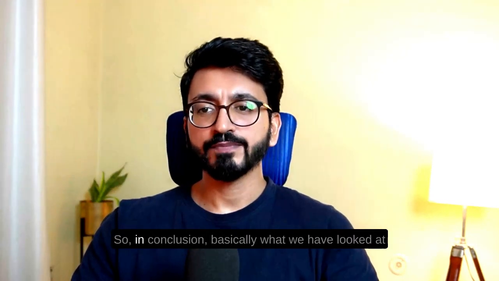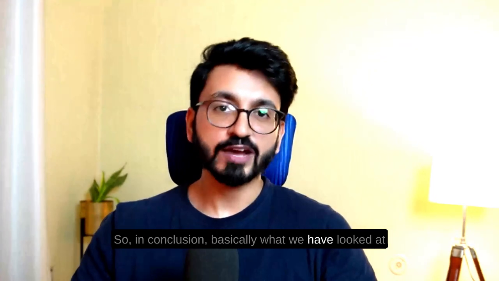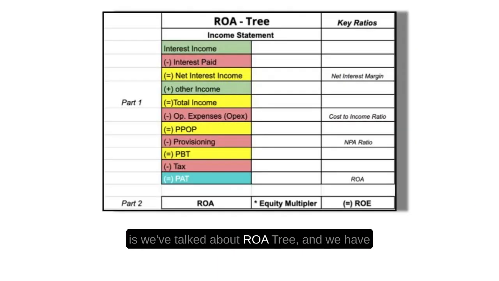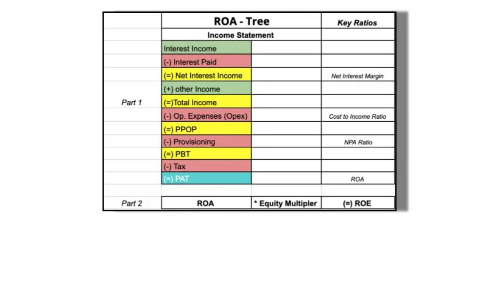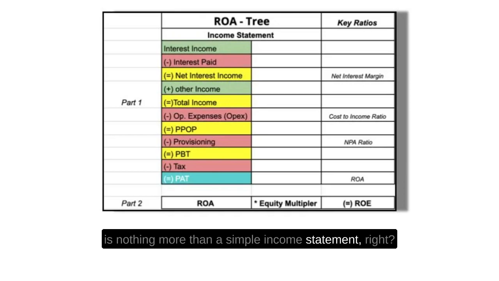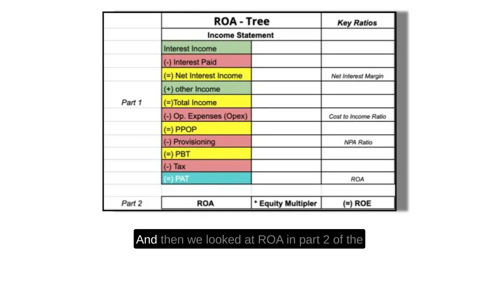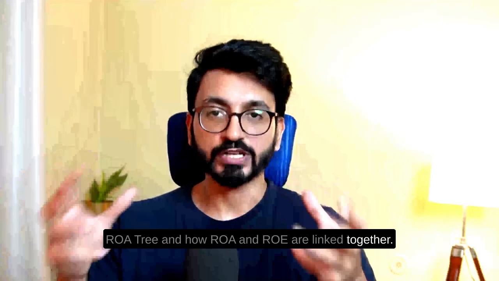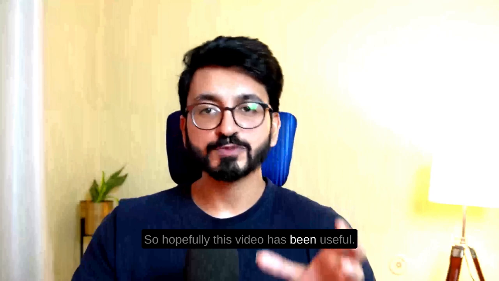So in conclusion, what we have looked at is the ROA tree, and what the drivers of ROA are, which is nothing more than a simple income statement. What are those drivers? And then we looked at ROA in part 2 of the ROA tree and how ROA and ROE are linked together. So hopefully this video has been useful.